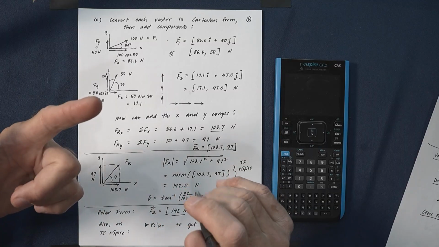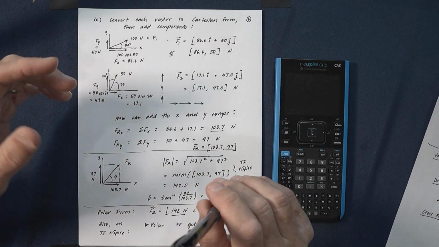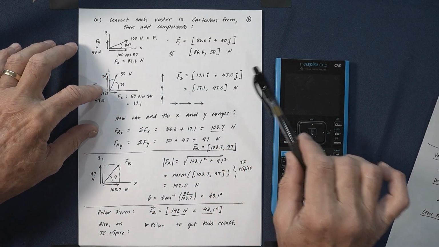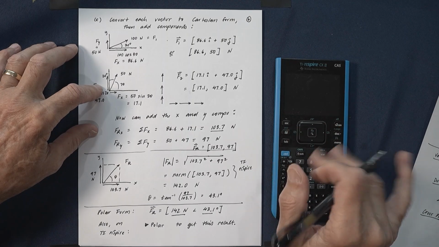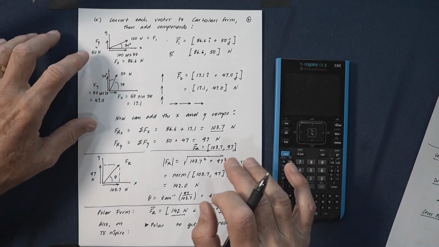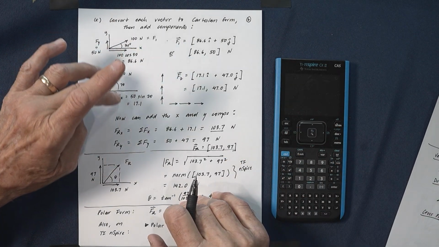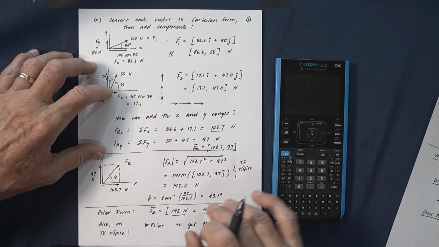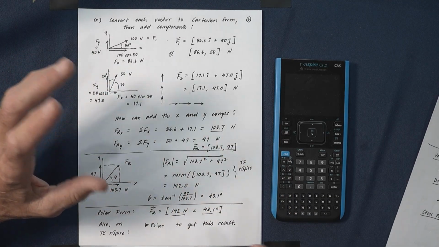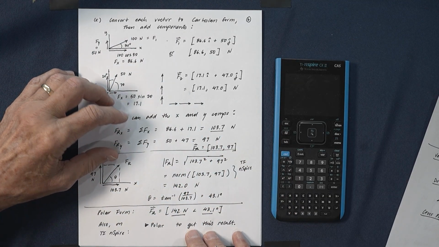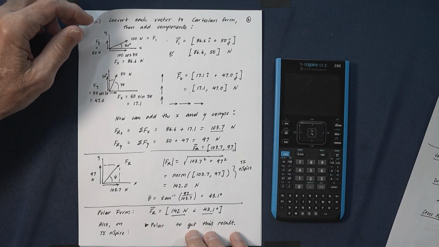So adding vectors, we can add them graphically. We can do it on the calculator and just add them in polar form. Or you can convert every vector to xy components and add the xy components. And you need to be able to do all three. So that's vector addition.